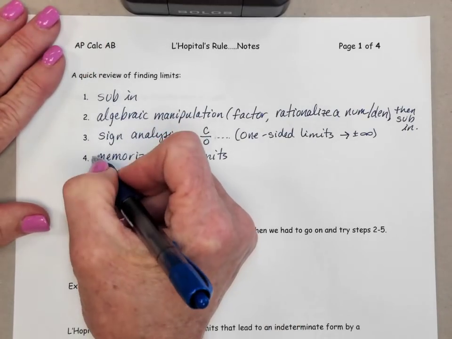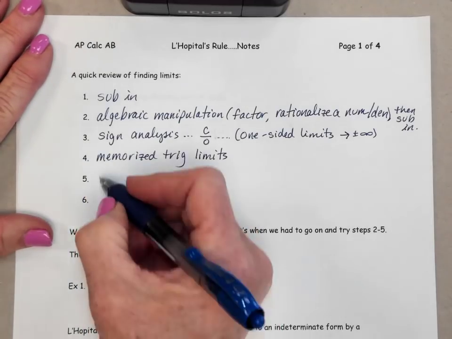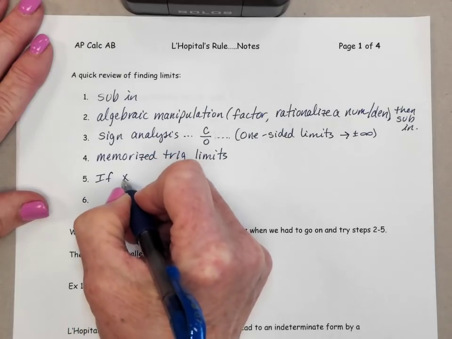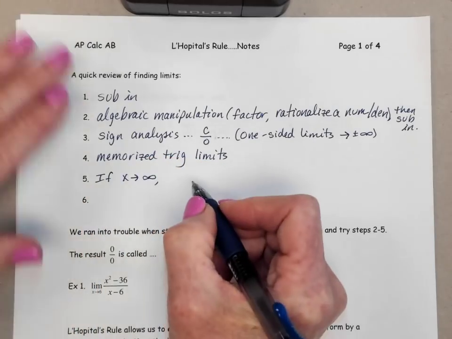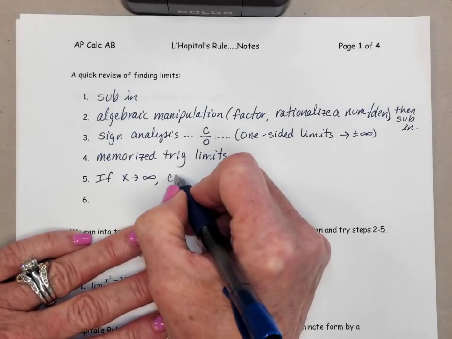These were all pretty much for x approaching a particular number. If x approaches infinity, then we compared the degree of the numerator versus the degree of the denominator.